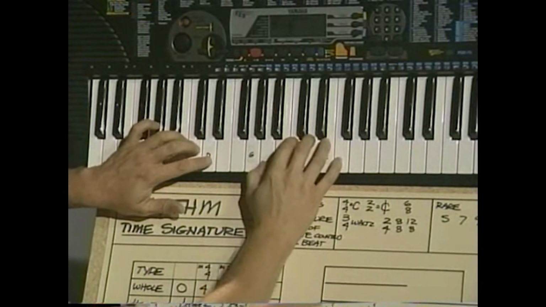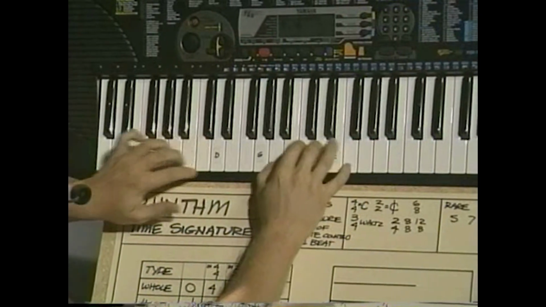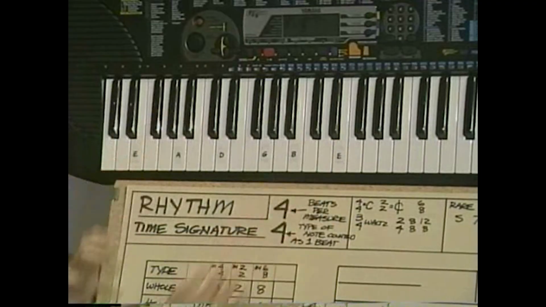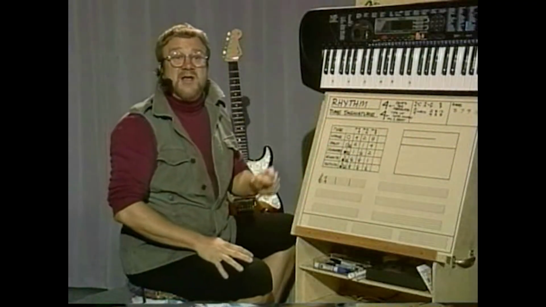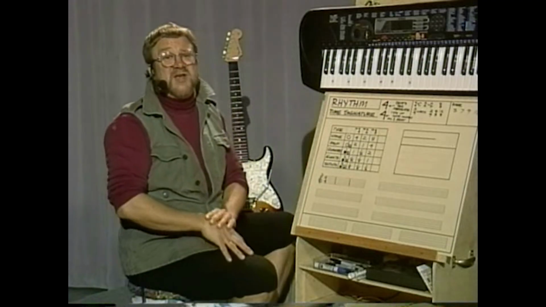You know that tune? Ba ba ba ba ba da da ba da bum bum bum ba da da dum bum ba da da dum bum. You know that very famous jazz tune, and it's counted 1 and 2 and 3 and 4 and 5 and 1 and 2 and 3 and 4 and 5 and 1 2 3 4 5 1 2. There would be no other way to count that. You couldn't count it in 4. You couldn't count it in 3. The beats wouldn't fall in the right place.